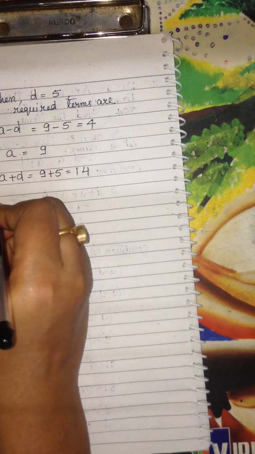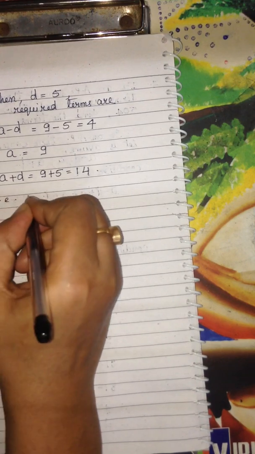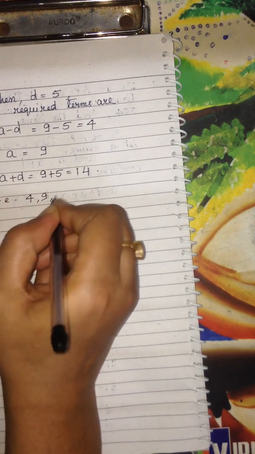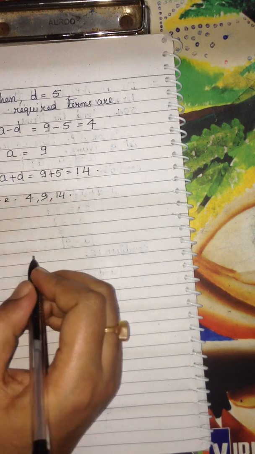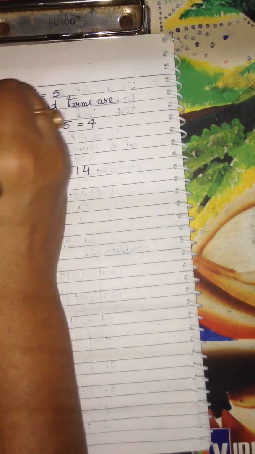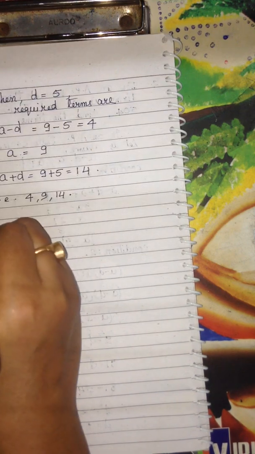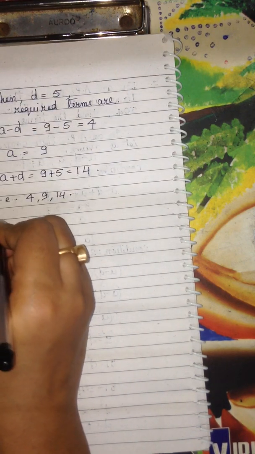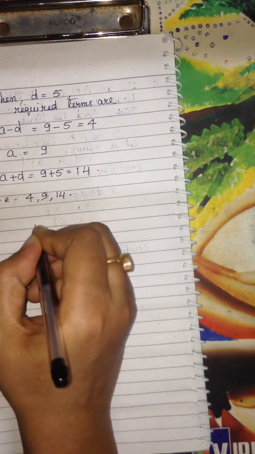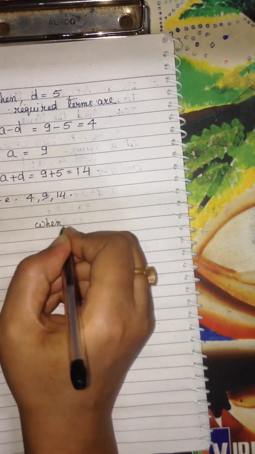So you will get it as 4, 9 and 14. Fine. And this is case 1, children. Now case 2, when you have d as negative 5.